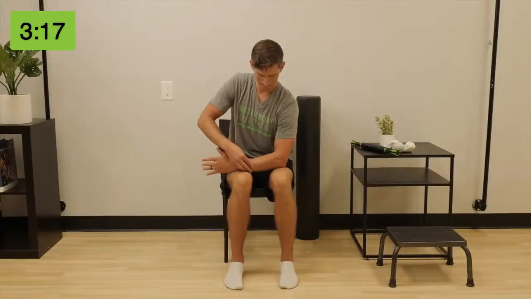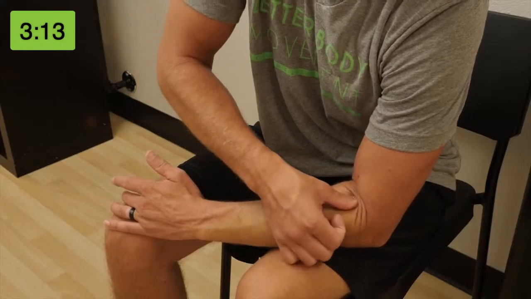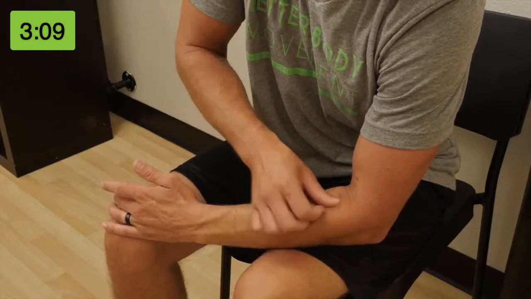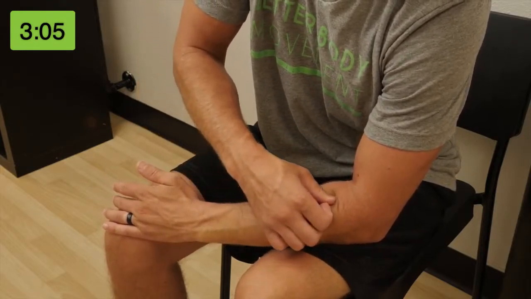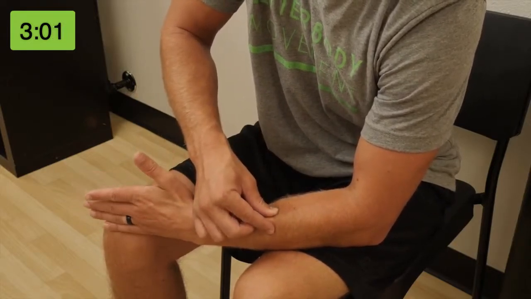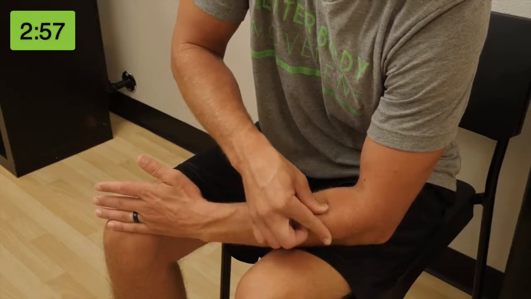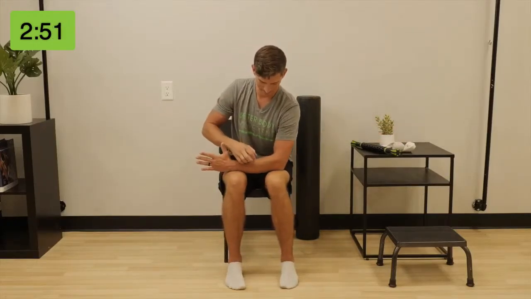Next, we are going to run pressure from the wrist up the forearm towards the elbow, creating a firm pressure, driving up and stretching the tissue. Again, we can use the lacrosse ball and just roll up the arm, creating a release of that tissue.